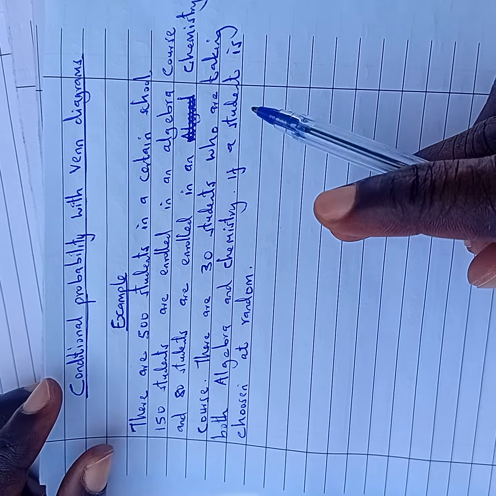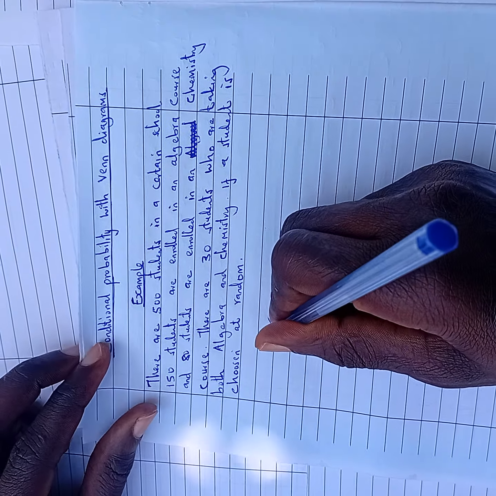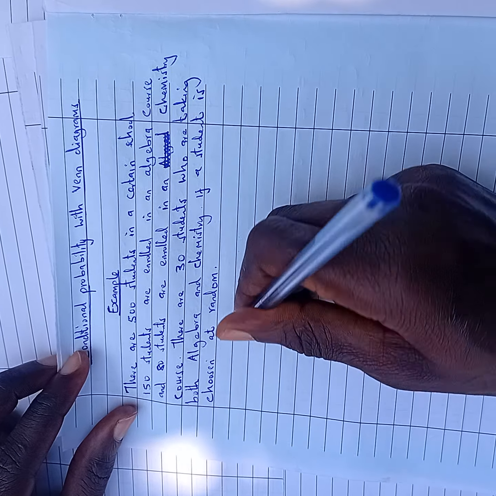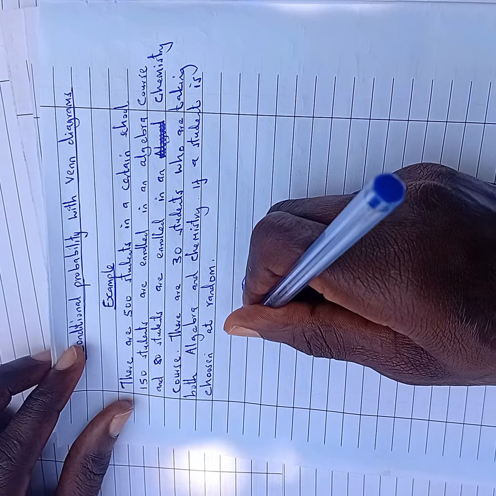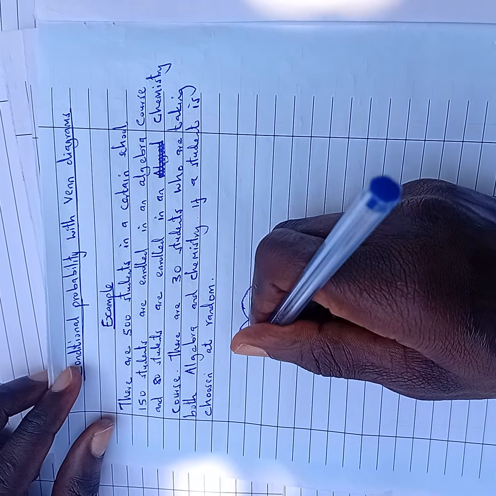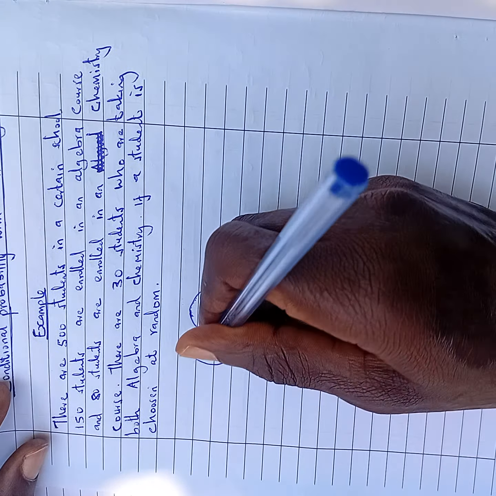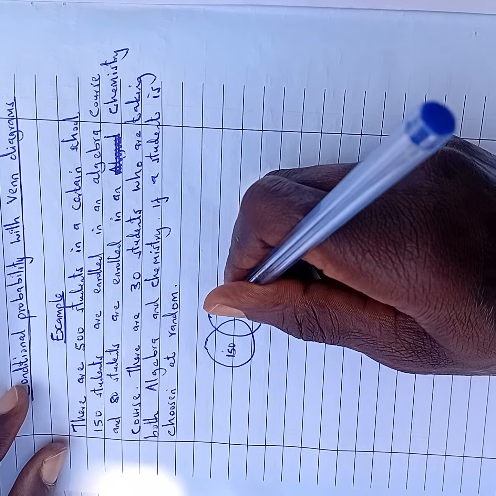So the first thing you'll be doing is to draw a Venn diagram. So that one is A. That one is C. So we have here A, which has 150 students, and C, which has 80 students.